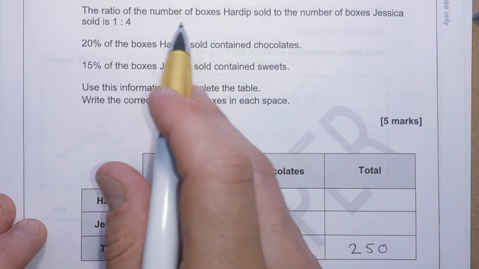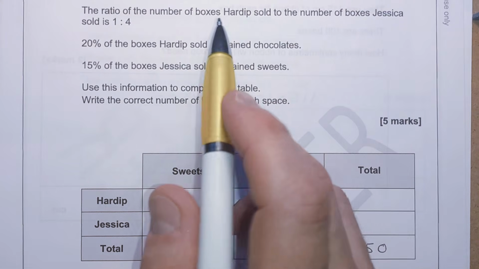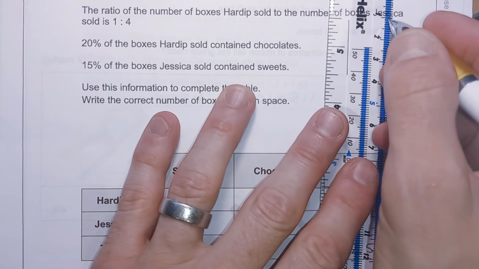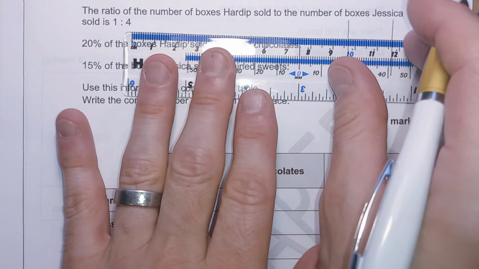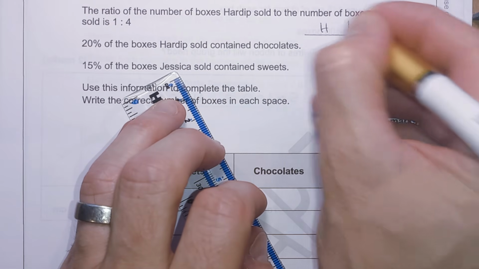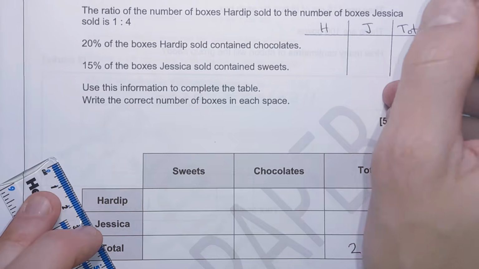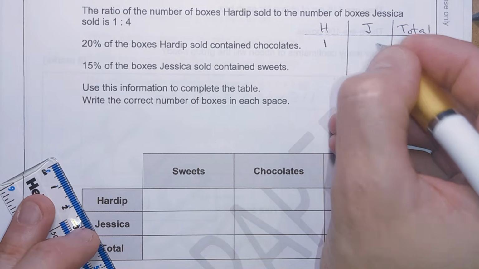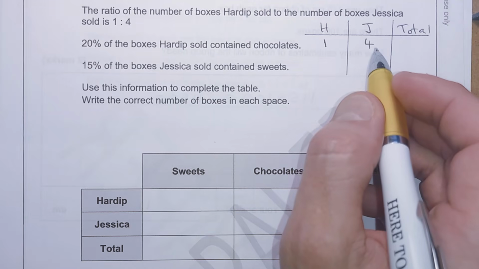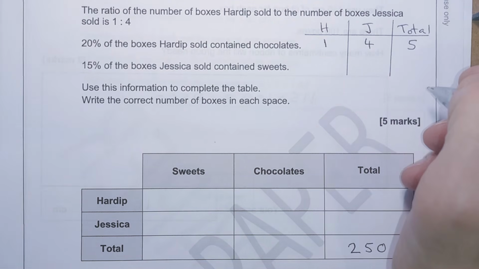Now we're told the ratio of the number of boxes Hardip sold to the number of boxes Jessica sold is 1 to 4. So let's draw a little ratio table for that. So we've got Hardip, Jessica, and then we're going to have a total column. And we've got the ratio of 1 for Hardip, 4 for Jessica. So every time he sold 1, she sold 4. So in total, 1 plus 4 is 5.